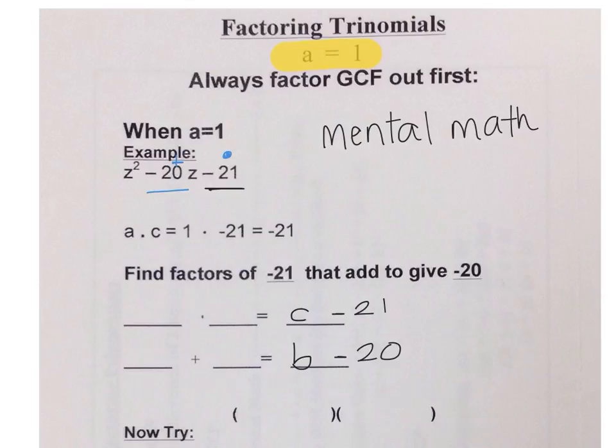What can you multiply to give you negative 21? Let's put negative 21 on the side and let's think of all the numbers that would multiply to give me negative 21. And these numbers have to add to give me negative 20. So let's think. I know that 3 times 7 is 21, but I want one of them to be a negative. So negative 3 times 7 is negative 21, but let's add them to see if that would give me negative 20. It doesn't, so that is not the number, because negative 3 plus 7 is 4.